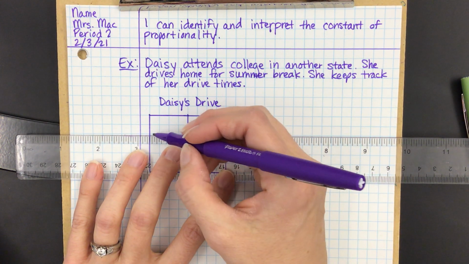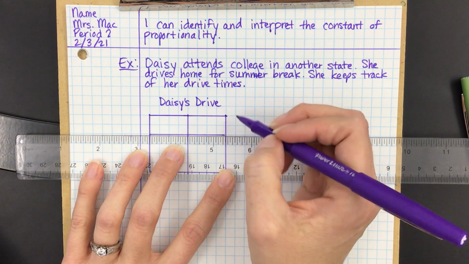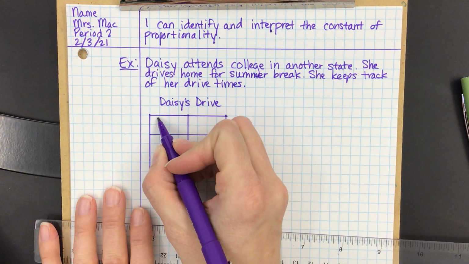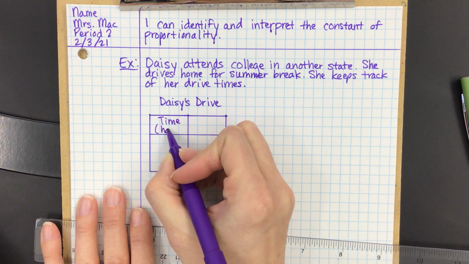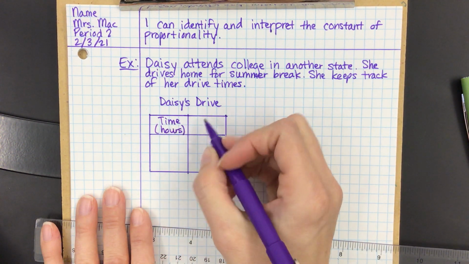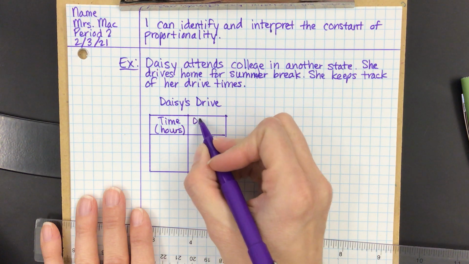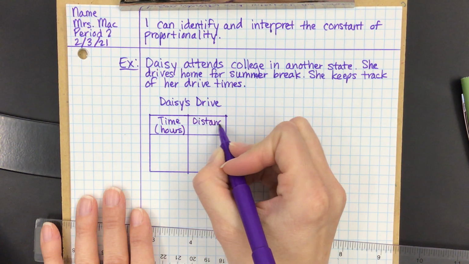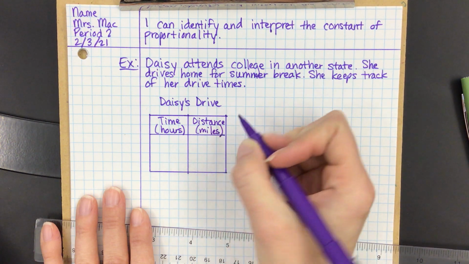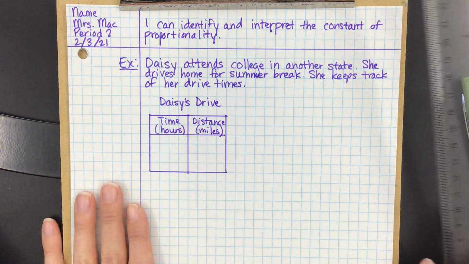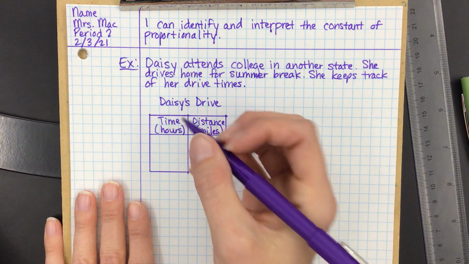Okay, and we're going to compare the time in hours to the distance in miles. So let's take a look at her data.